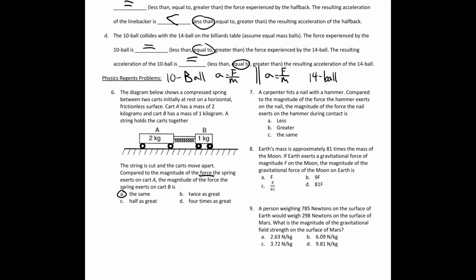All right. Number 7. A carpenter hits a nail with a hammer. Compared to the magnitude of the force the hammer exerts on the nail, the magnitude of the force the nail exerts on the hammer during contact is the same.